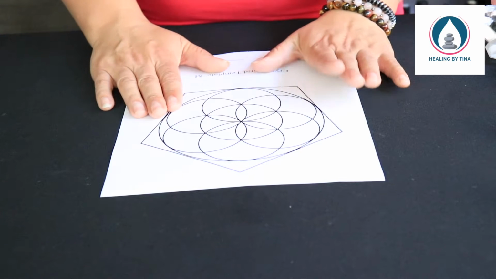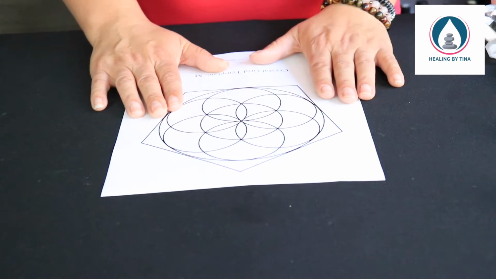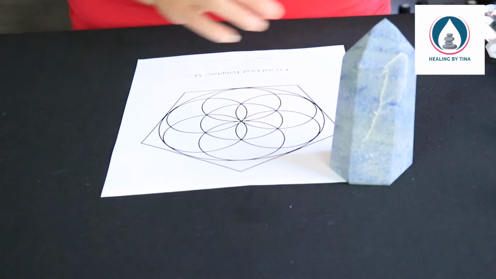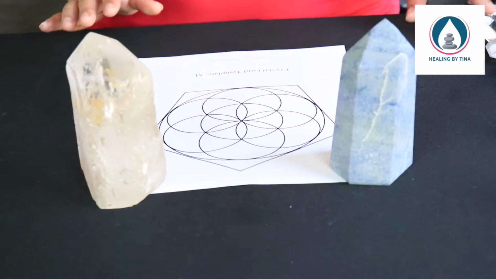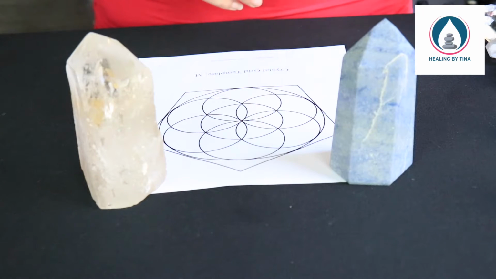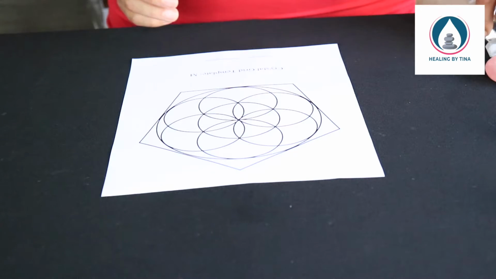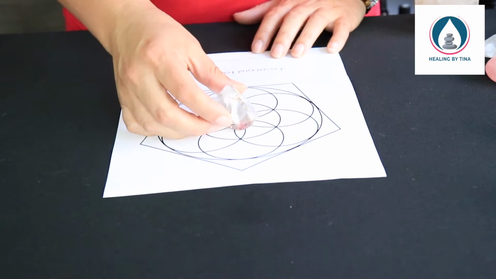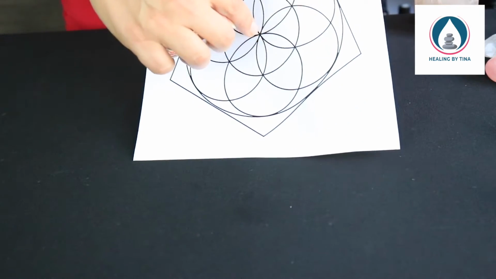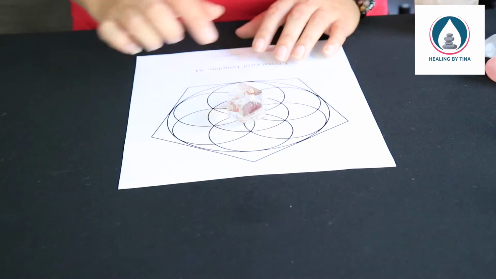And so with this grid, because it's going to be a quartz, I'm going to make this a love and relationship grid. Now, I could use blue quartz or I could use clear quartz. I don't have any rose quartz towers, so I'm not going to go with a rose quartz. I'm going to start it off with a clear quartz point, like so, right in the center. So again, you guys can see where all of the circles meet right here in the center, creating this flower shape. So I'm going to put my clear quartz right here in the center.